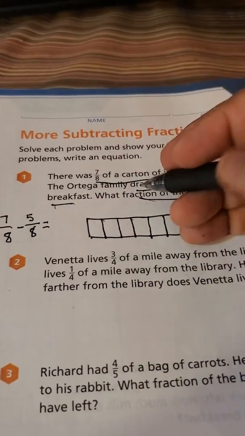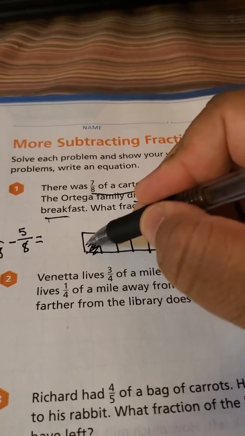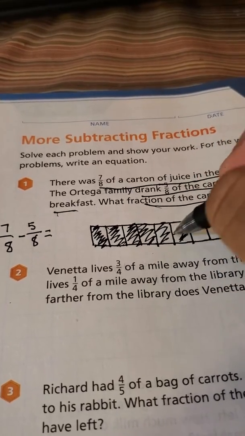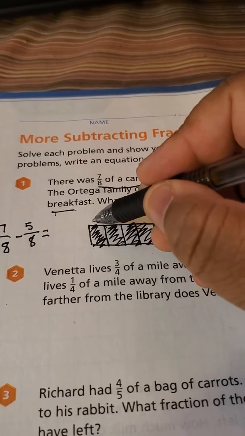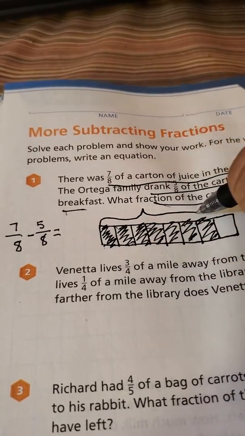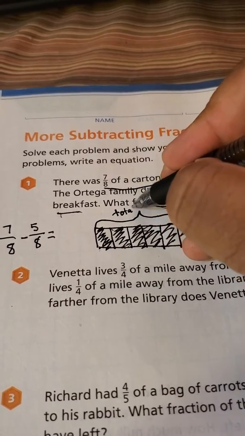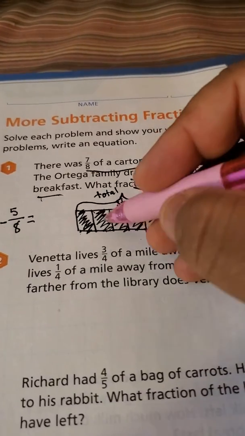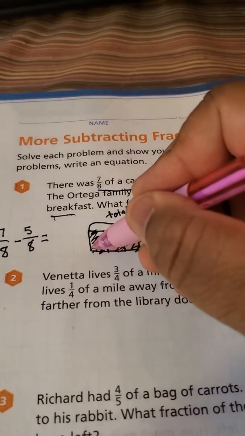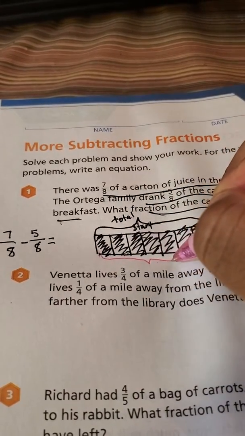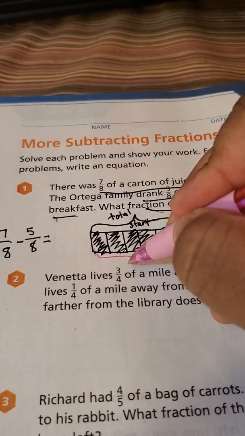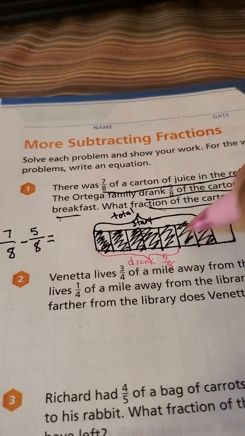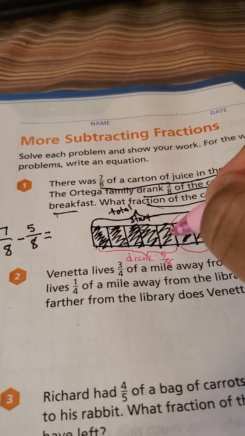So the picture would look something like this. I would have 7/8 shaded in, because that's what I'm starting with. So this would be the total, or the start. And then I know that I'm going to drink 5/8 of them. So they drank this much. They drank 5/8. So what's left over is this remaining part.